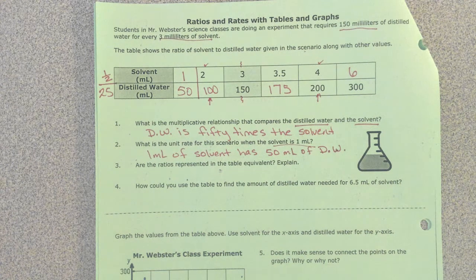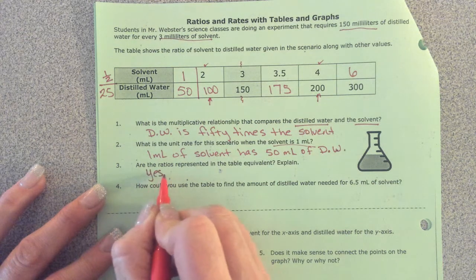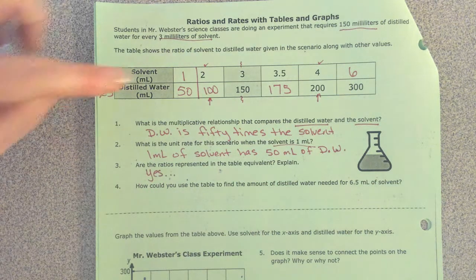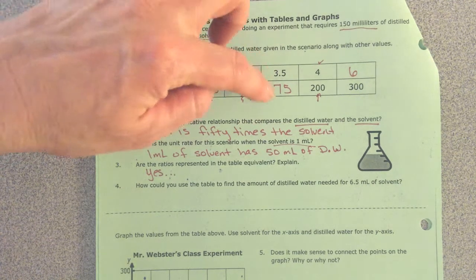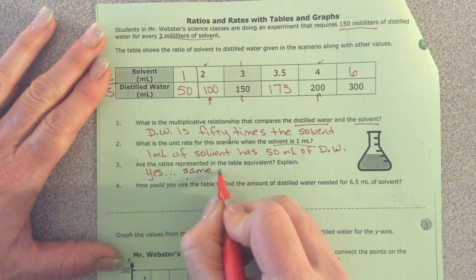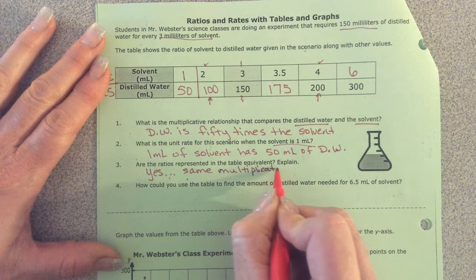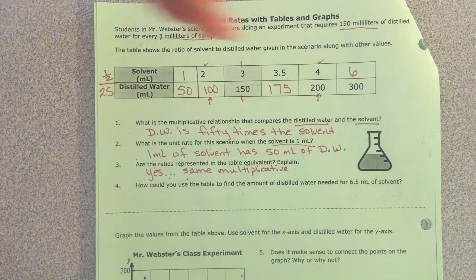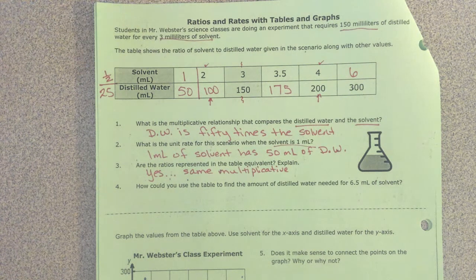Are the ratios represented in the table equivalent? Yes. And you could say a couple of different things. They have the same multiplicative, times 50, times 50, times 50, all the way through. Same multiplicative. And you can also say that all of these ratios can reduce down to 1 over 50. Even 1/2 can build up to 1 over 50. So yes, they are equivalent.